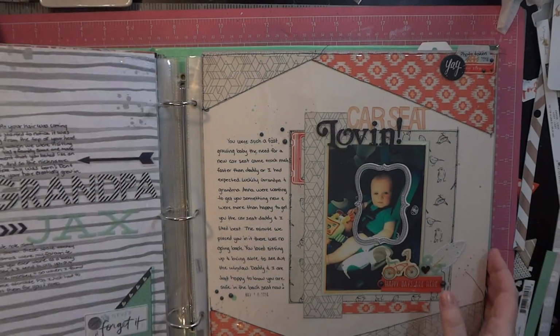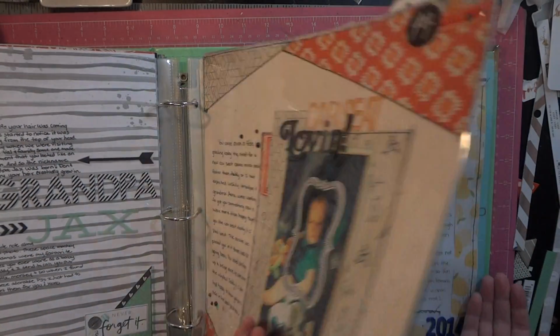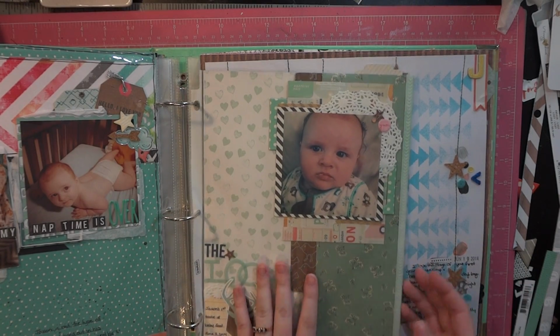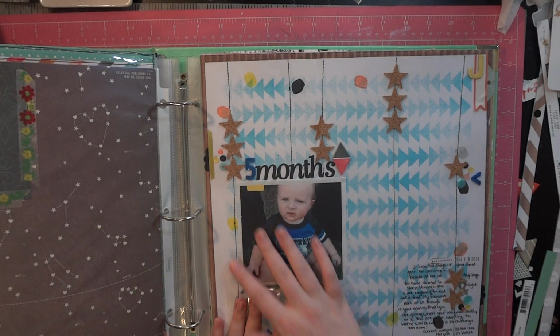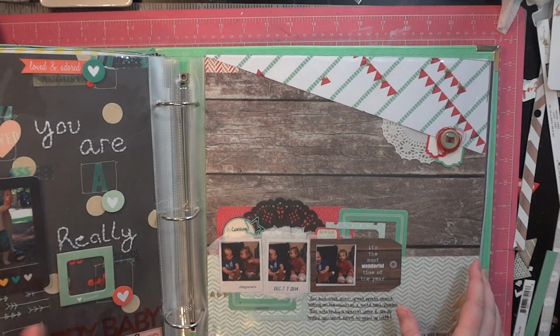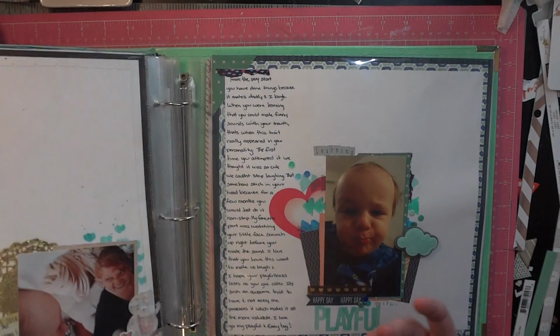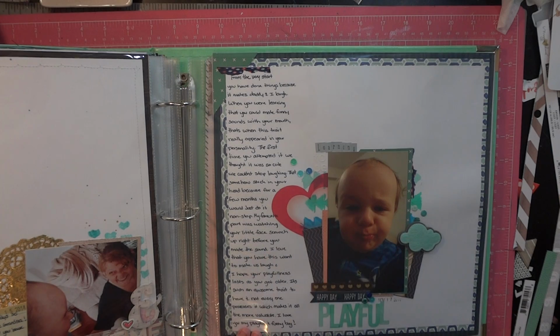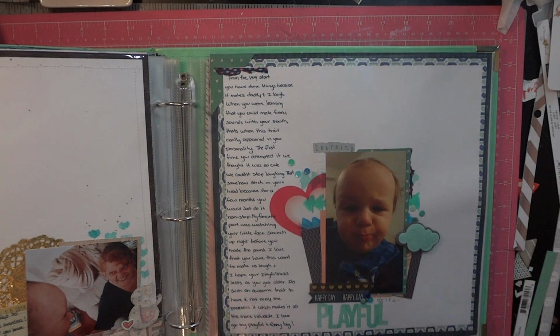But as it goes on, it starts to talk about pieces of him that represent his personality, or there's a milestone, like he's 5 months in this layout. So anything that has to do with his personality or just to do with him, that I think he would like to know as he gets older.